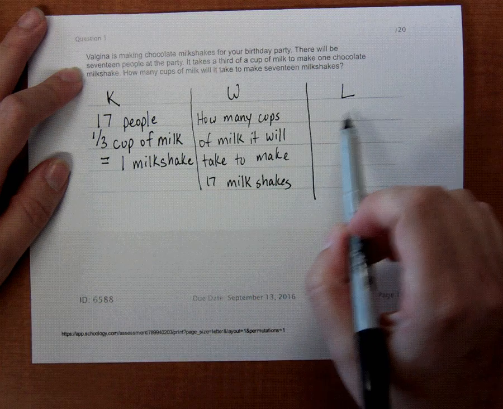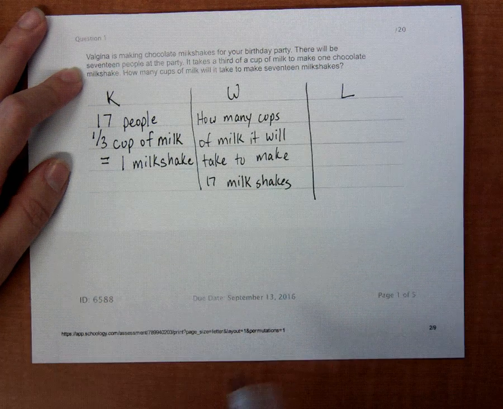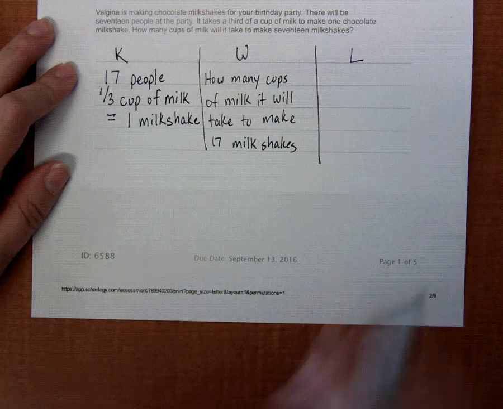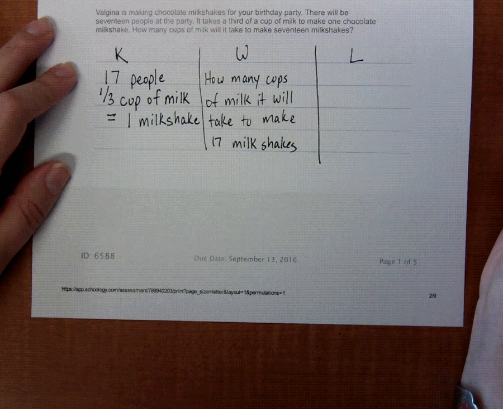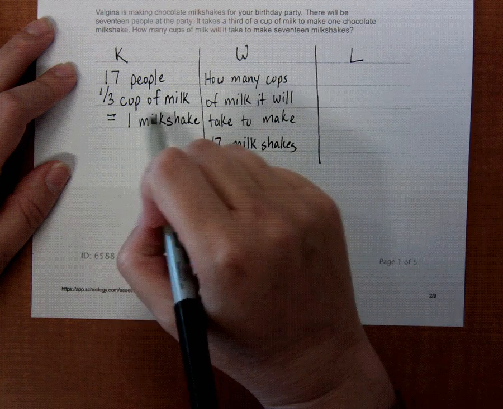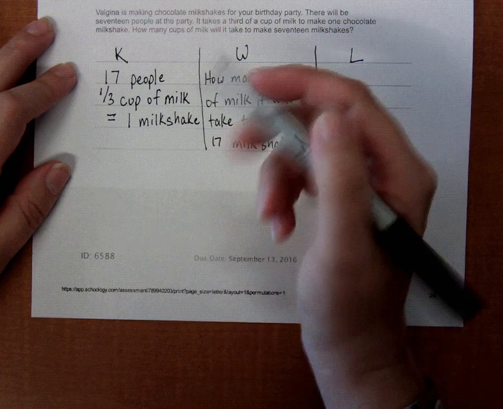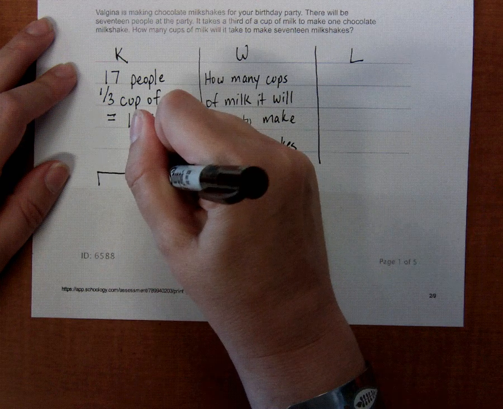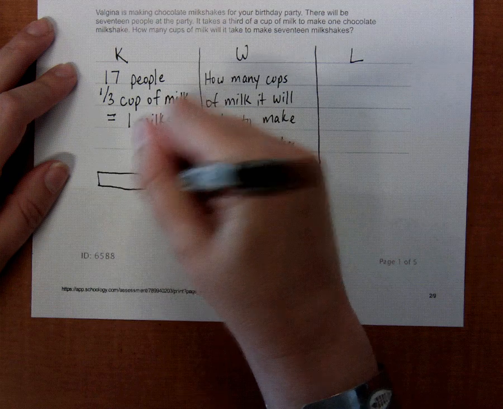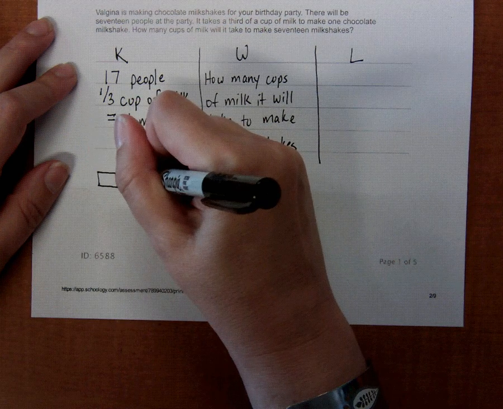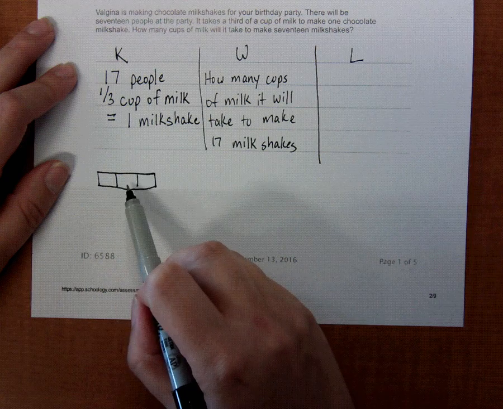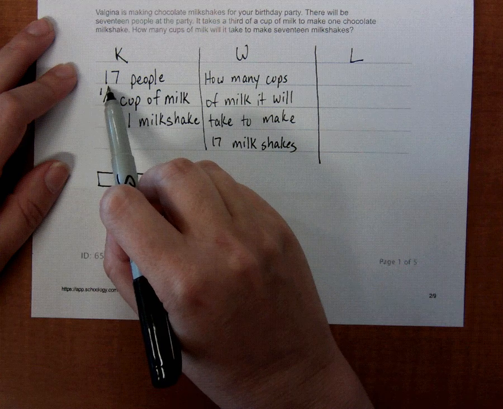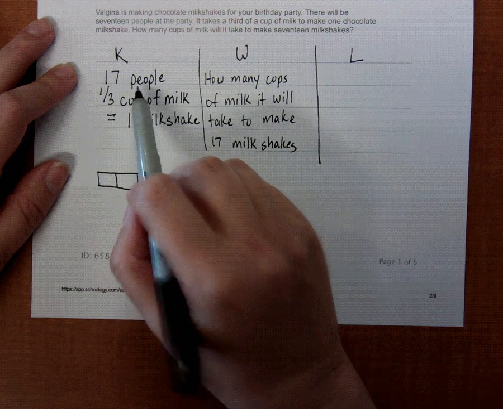Okay, and the last step is what we have learned. I'm going to pull this up a little bit more so you can see it better. When we're talking about any kind of fraction like 1/3, 1/2, 1/4, let's go ahead and draw a rectangle, and we're going to divide it by thirds. 1, 2, 3. Again, we need to know how many cups of milk for 17 people.